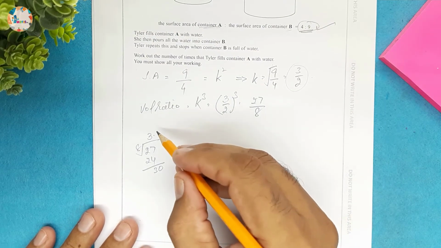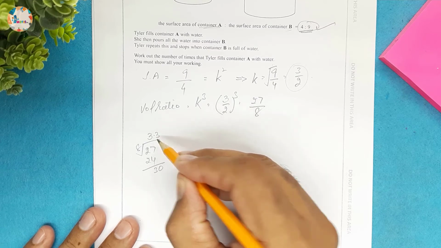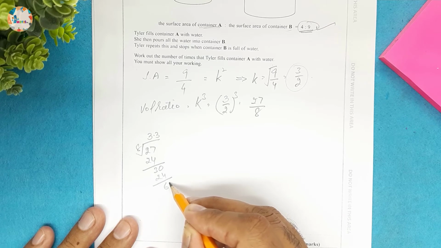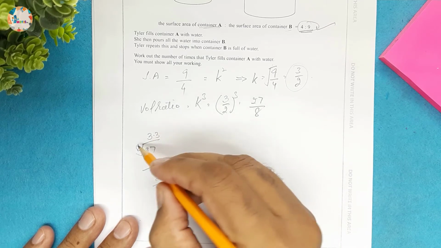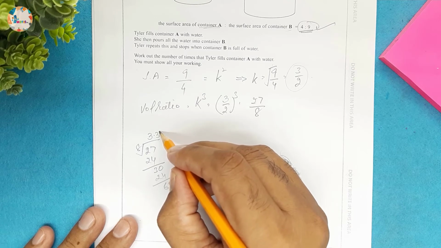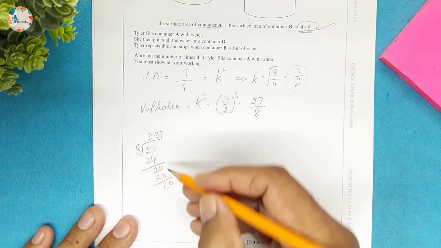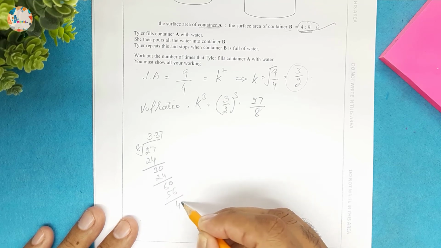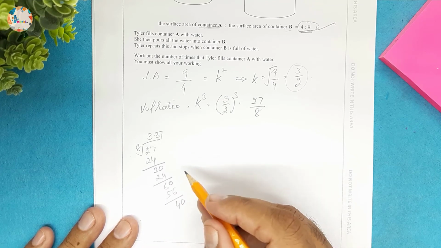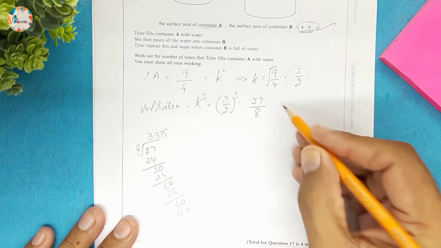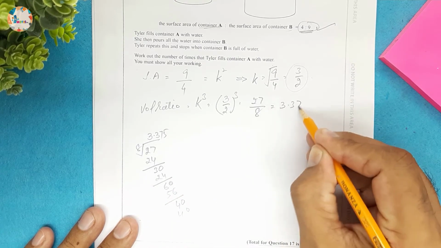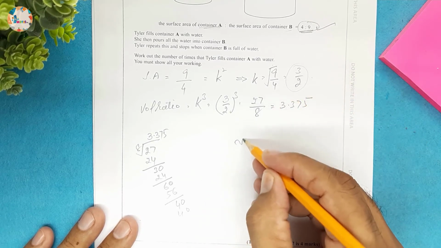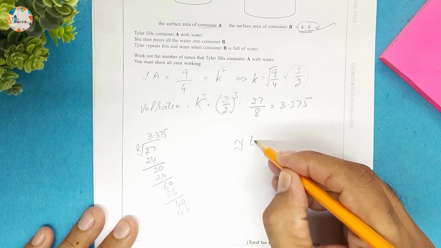Again, 8 3s are 24, and this will be 6, and an imaginary 0. 8 sevens are 56, and again we'll get 4, and this will be an imaginary 0, 40, and 8 fives are 40. So this will be equal to 3.375. So this will be the ratio, and we can approximately write it as 4.